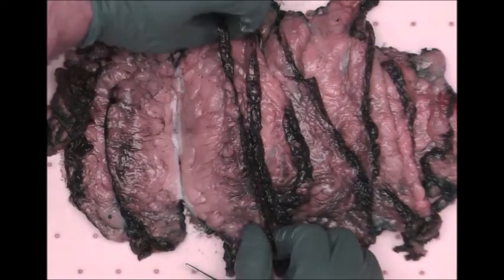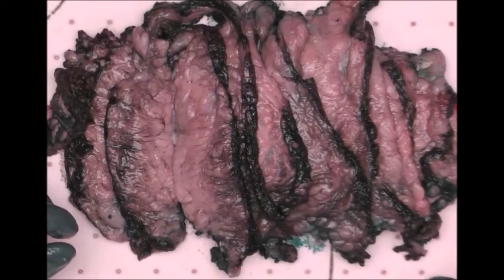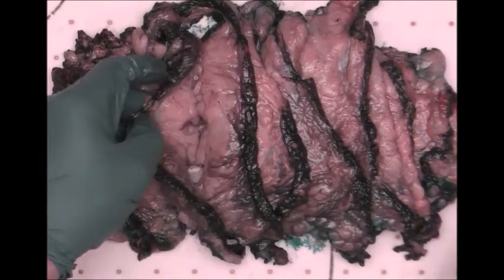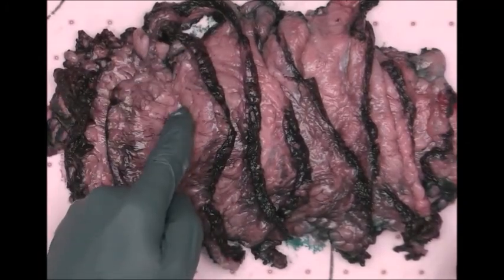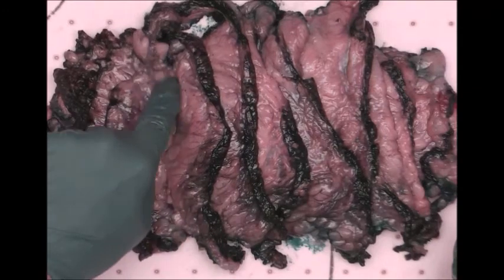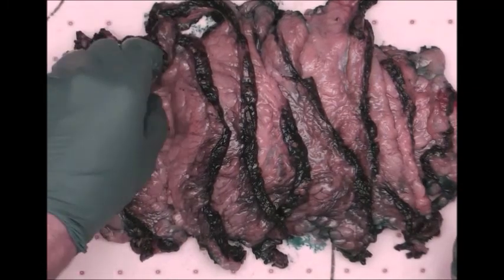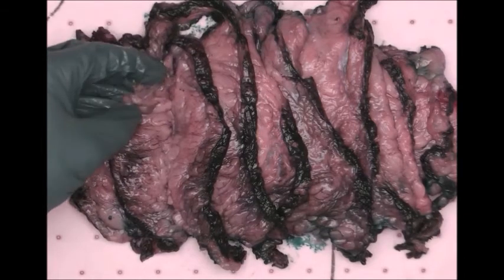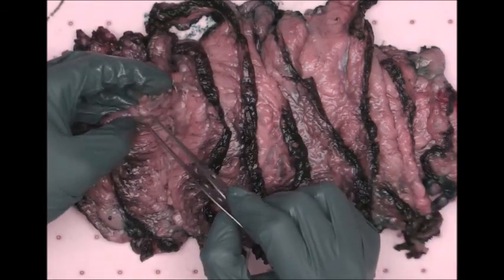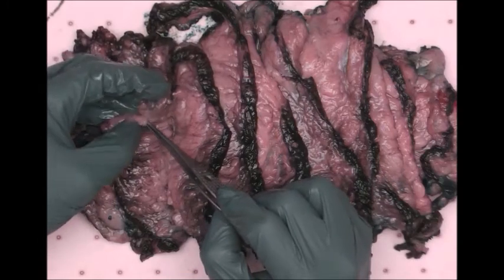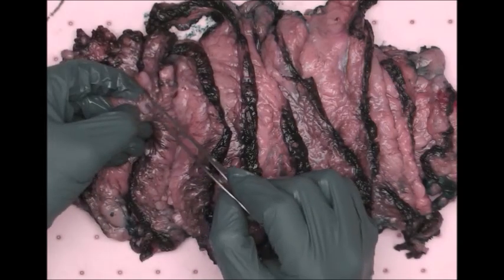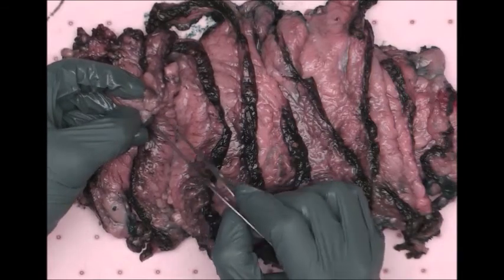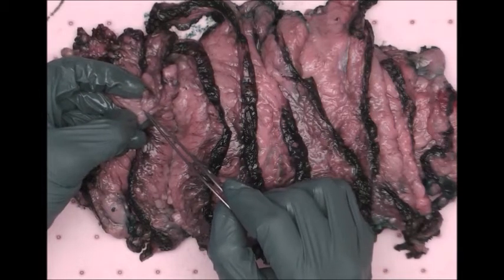Okay? What I also found as I was sectioning is, so the mass ends about right here, okay? Up in this region over here, there's an indurated area which is not contiguous with the mass, and it may either be a satellite tumor nodule or a lymph node. And what I found in that region was another marker, which is right here.